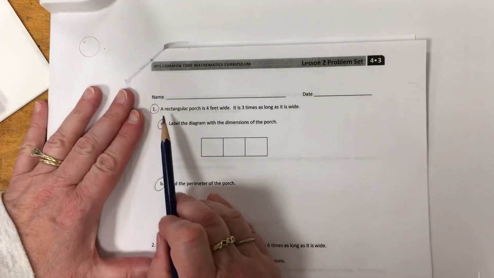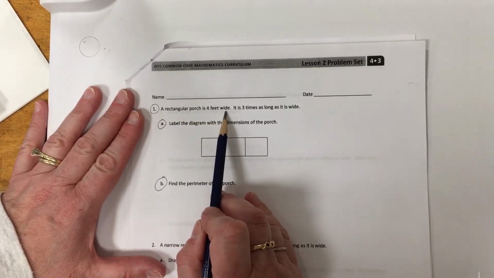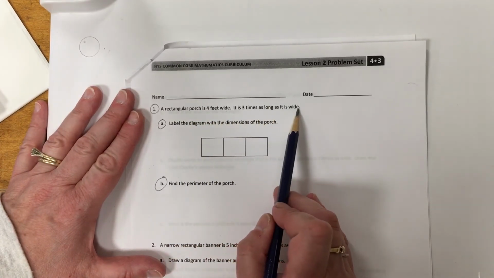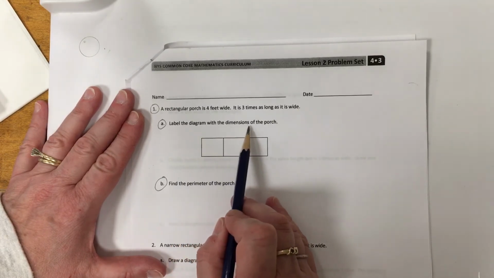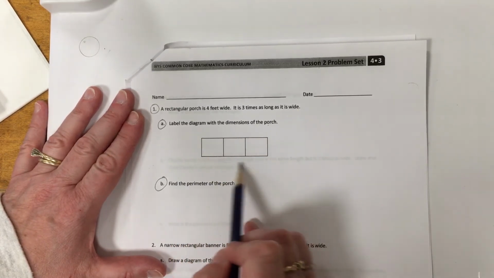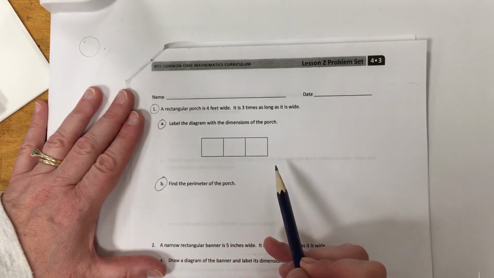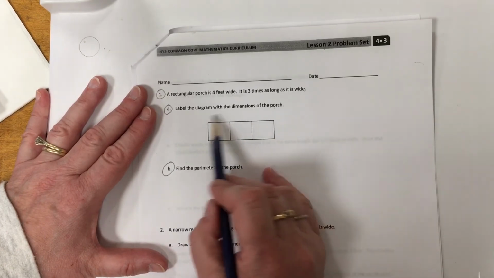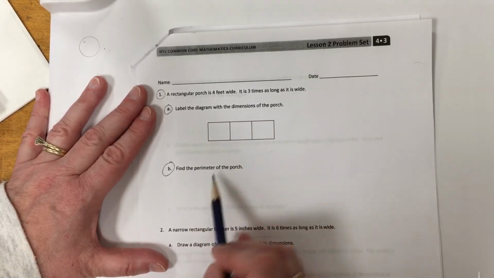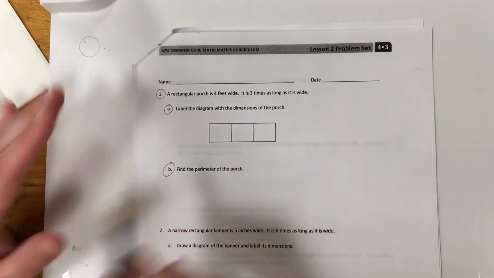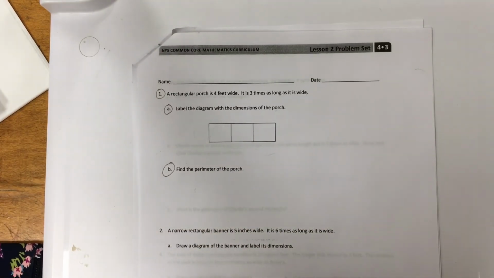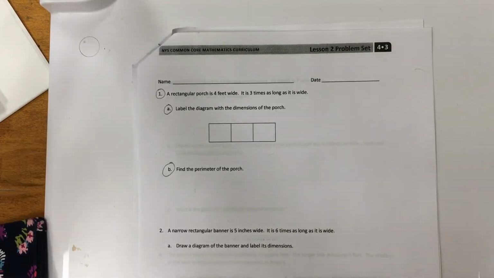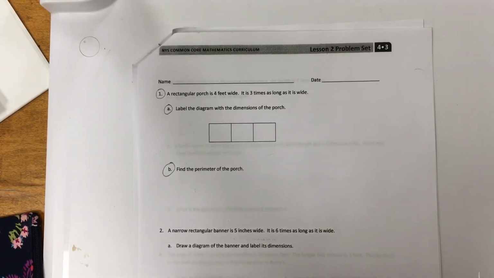So it says a rectangular porch is 4 feet wide. It is 3 times as long as it is wide. Label the diagram with the dimensions of the porch. So they already drew it for you. You just have to label. Part B says find the perimeter of the porch. So use what you got up here to find the perimeter. That's all you have to do for today. So good luck. Take your time. Please message me if you have any problems, and keep this packet because we will be using it again tomorrow.